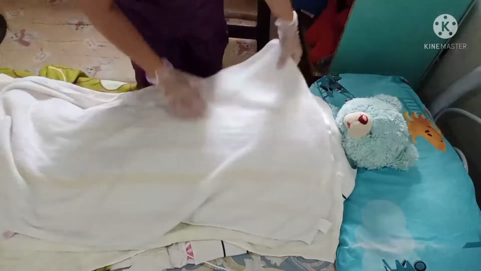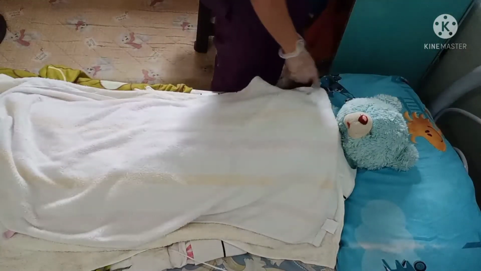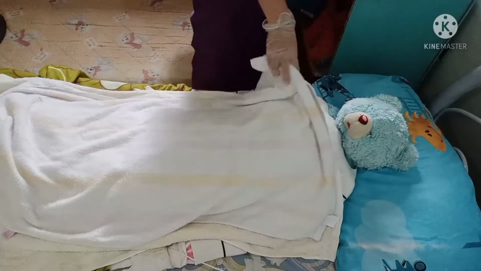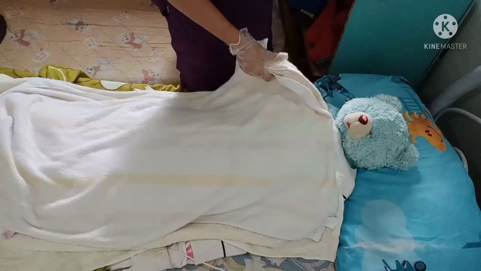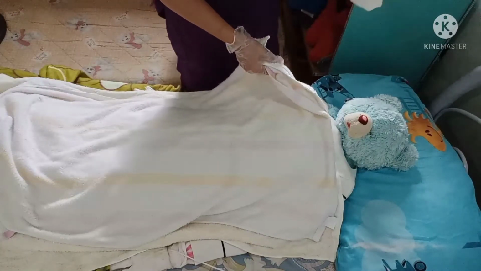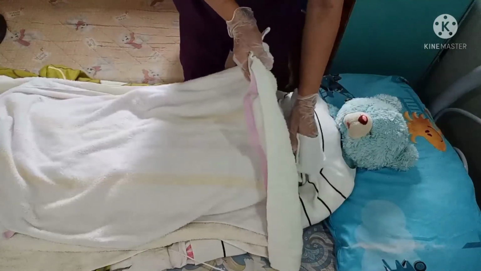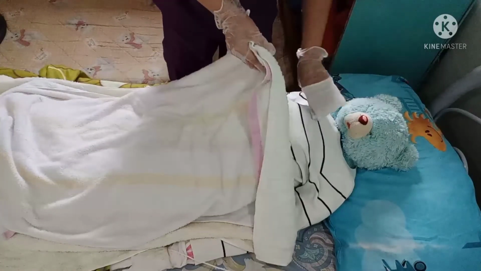Then place towel over the chest and abdomen. With one hand, lift edge of towel away from chest. With mittened hands, wet chest and abdomen using long, firm strokes.